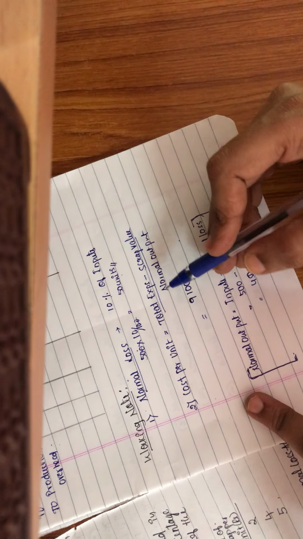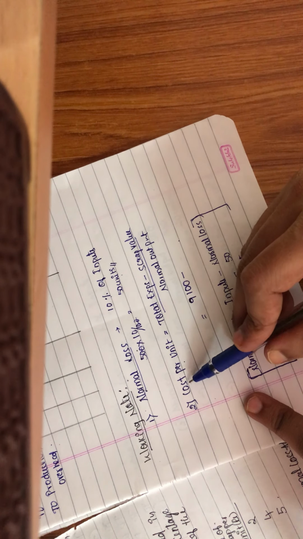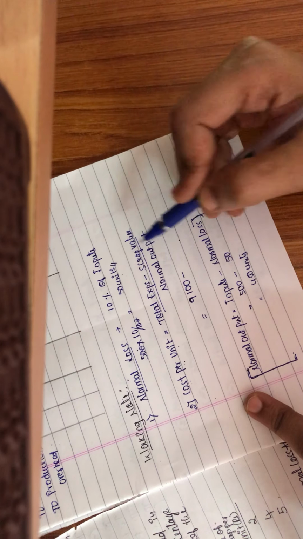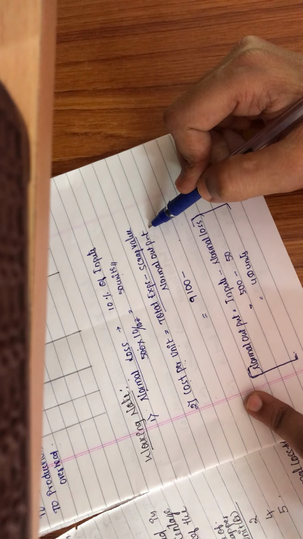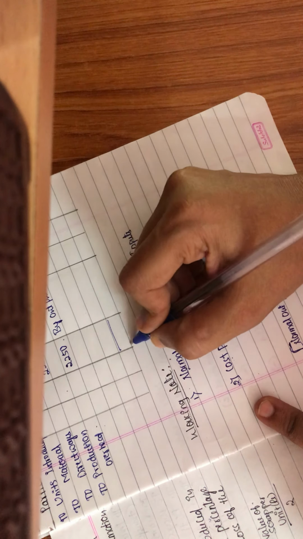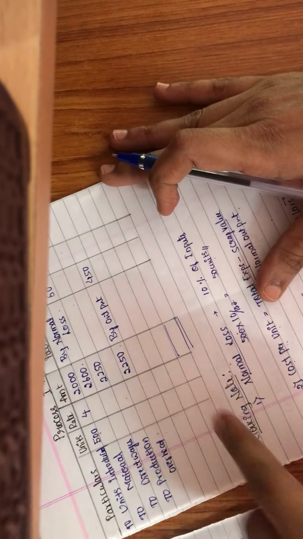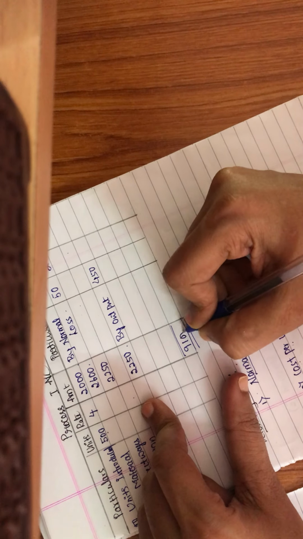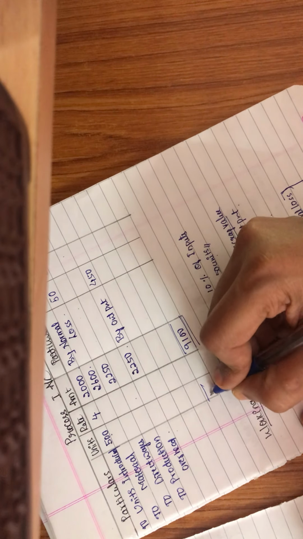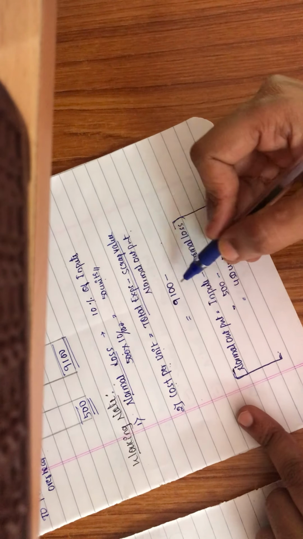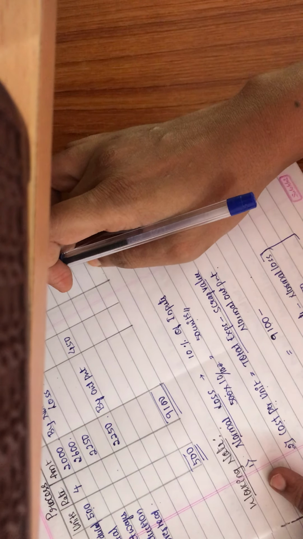Go through working note number 2. Cost per unit equals total expenses minus scrap value divided by normal output. Here first we total it: we get 9,100 and 500. Total expenses is 9,100, scrap value is 100.